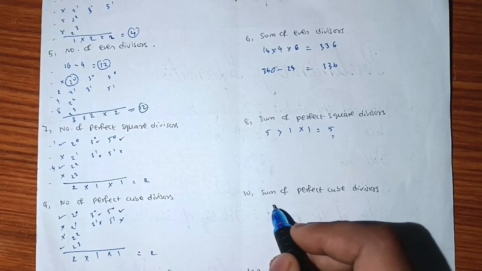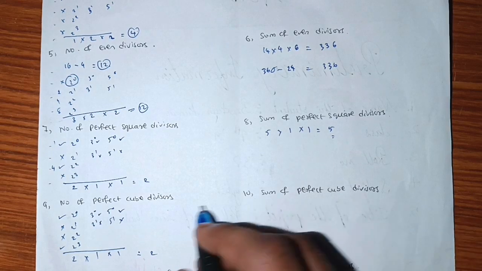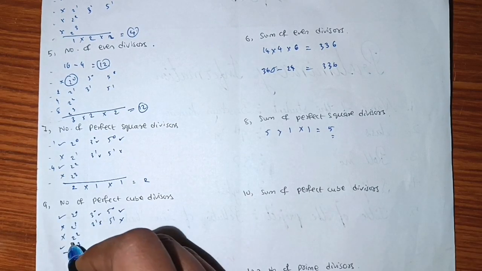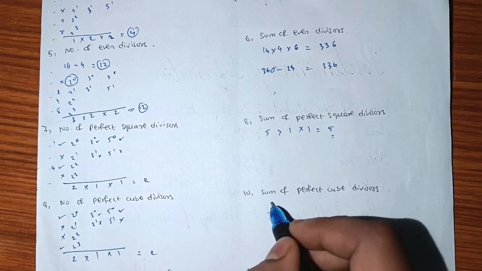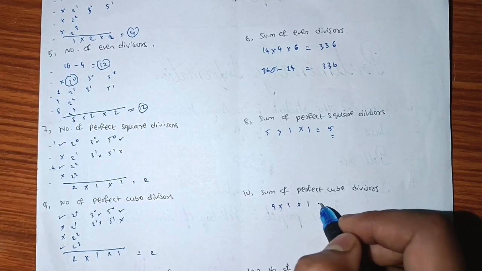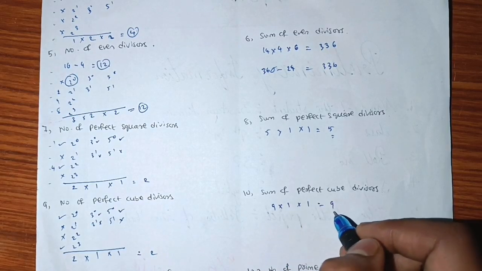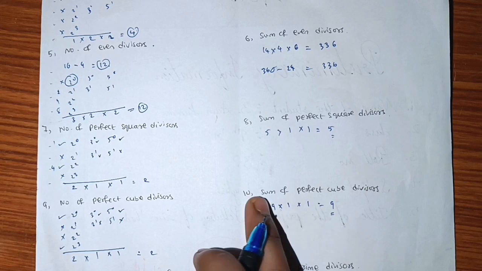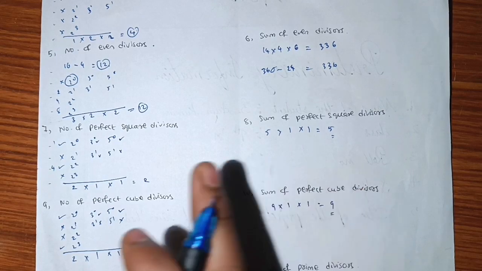Here we need to find the sum of perfect cube divisors. So sum this thing, like 1 plus 8, which is 9. 9 into here you will get the sum as 1 in this column. In this column you will get the 1. So if you do so, you will get the value as 9 as the answer to the sum of perfect cube divisors for the value 120.